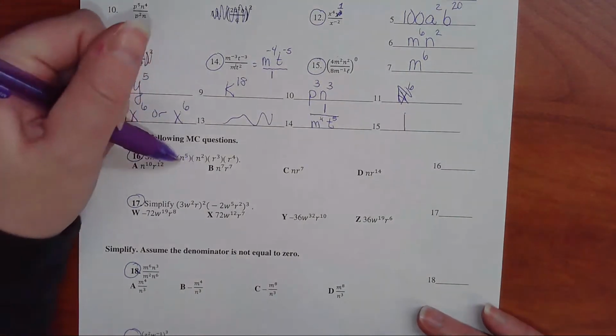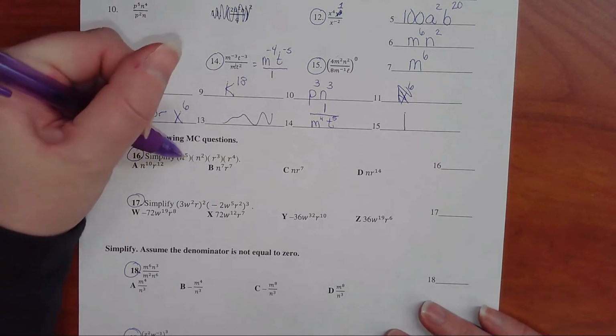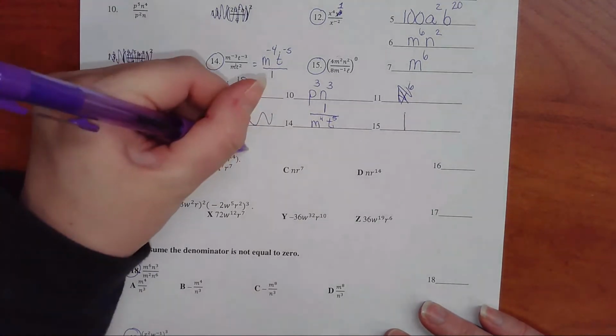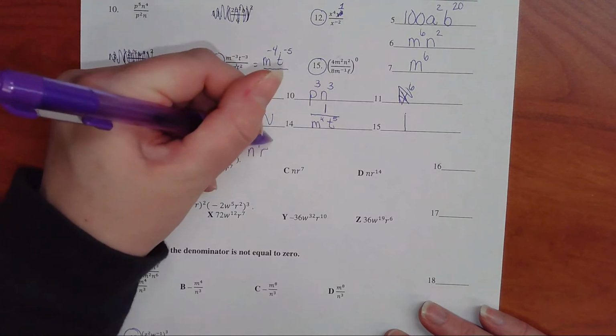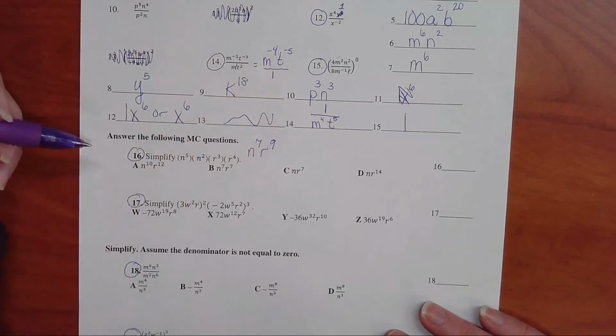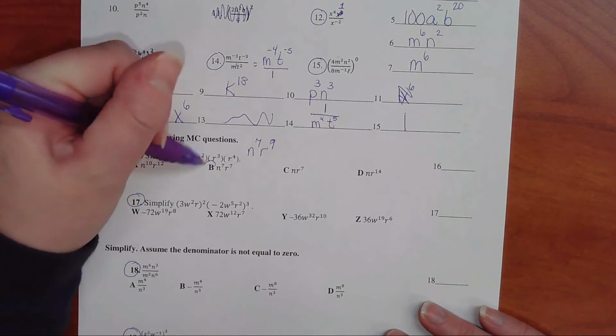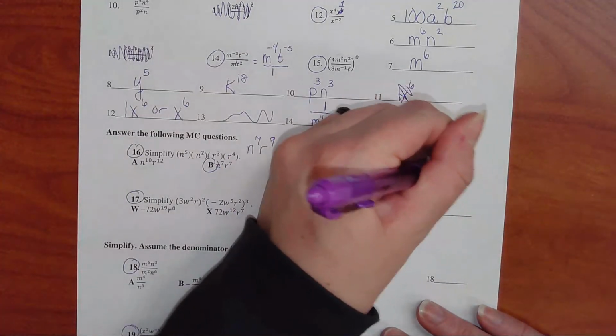16, you are multiplying, so you're going to add your exponents. So for n, we do 5 plus 2, we get 7. For r, we do 3 plus 4, and again, we get 7. So n to the 7th, r to the 7th, the answer is B.